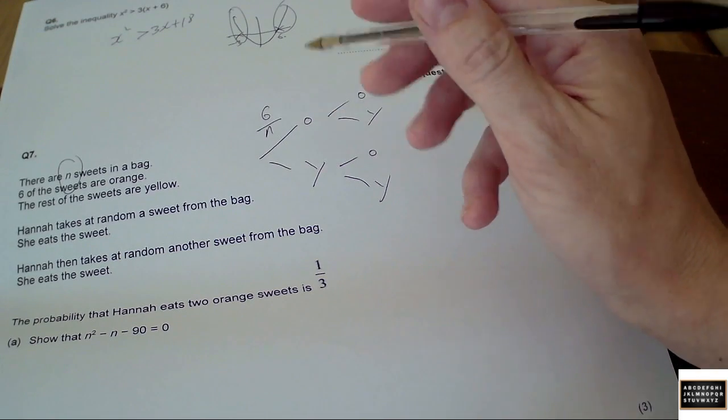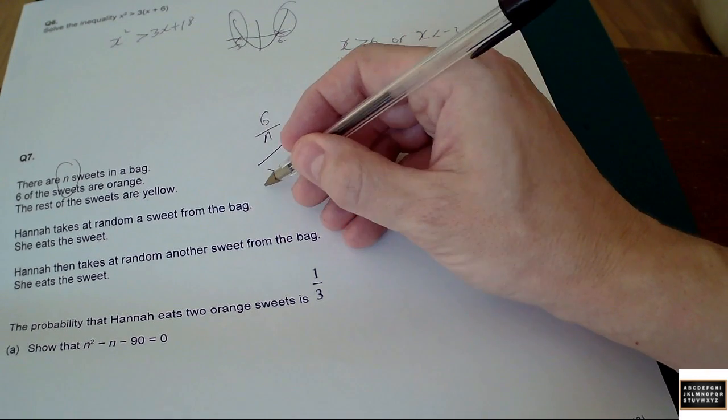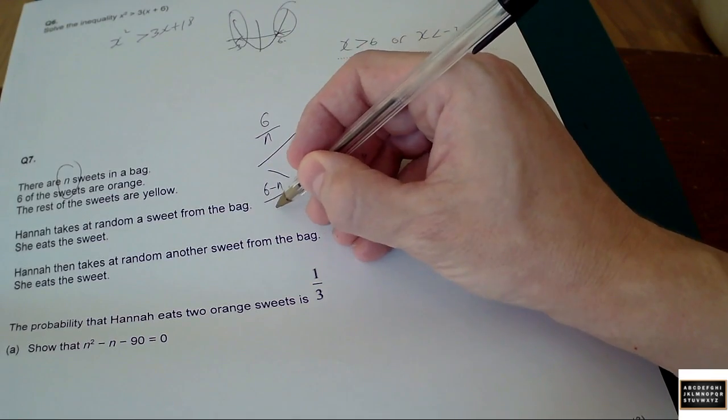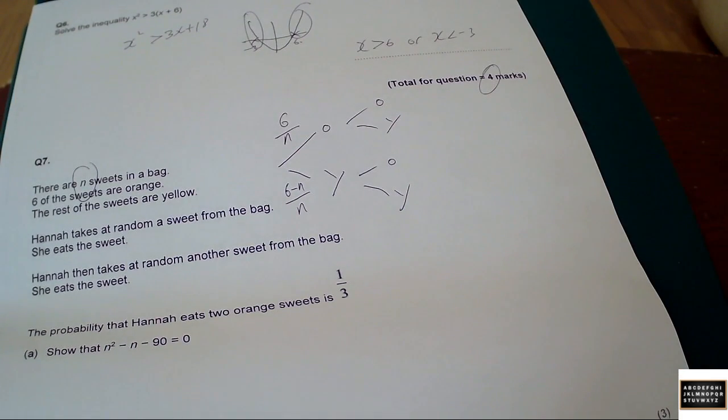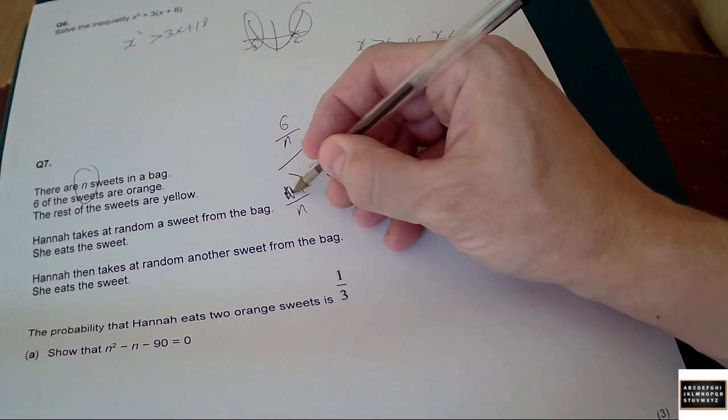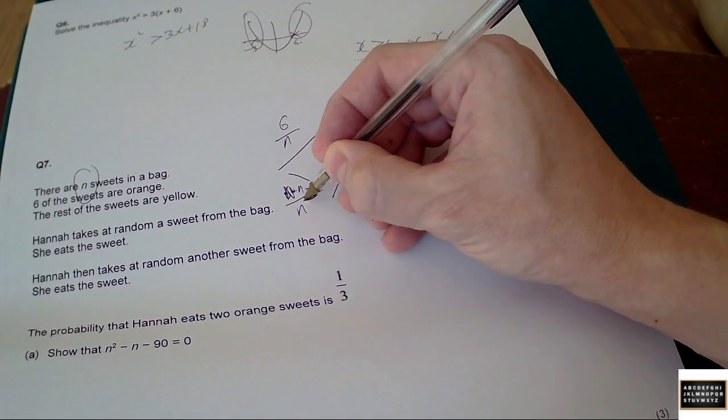How many sweets would be yellow then? It would be 6 minus n over n. Or sorry, the other way around actually, isn't it? It's n minus 6 over n.